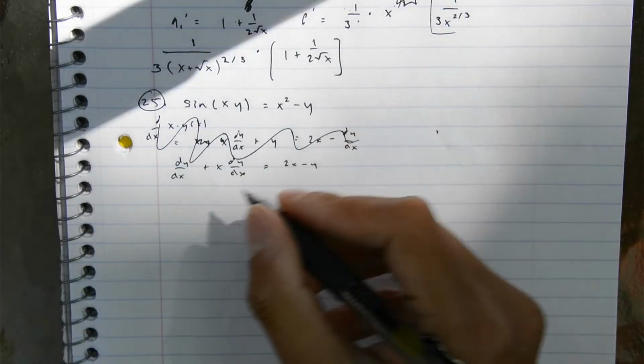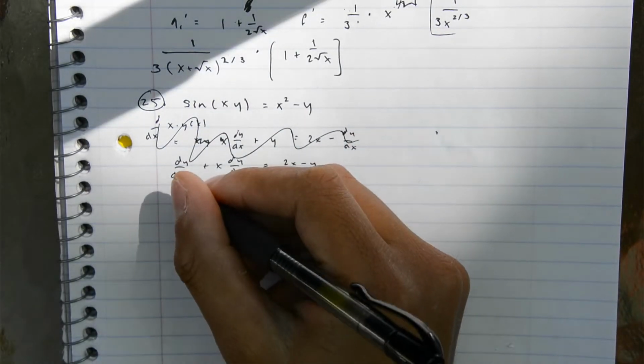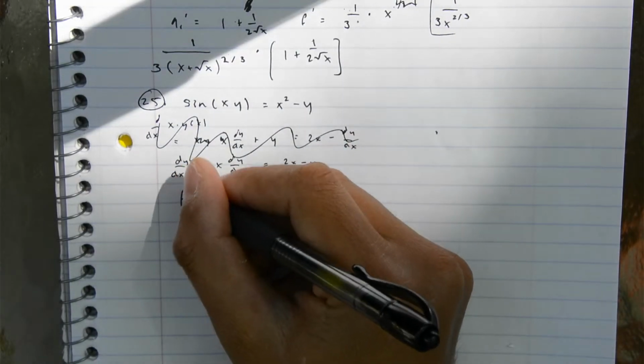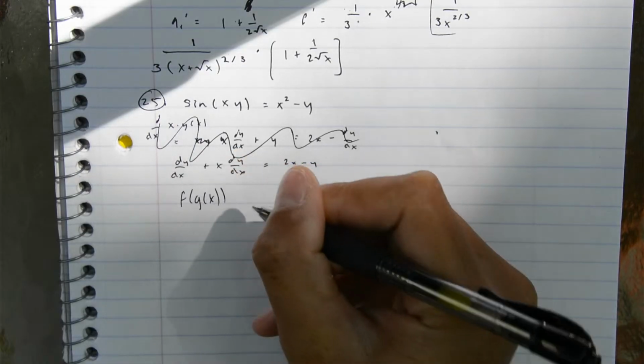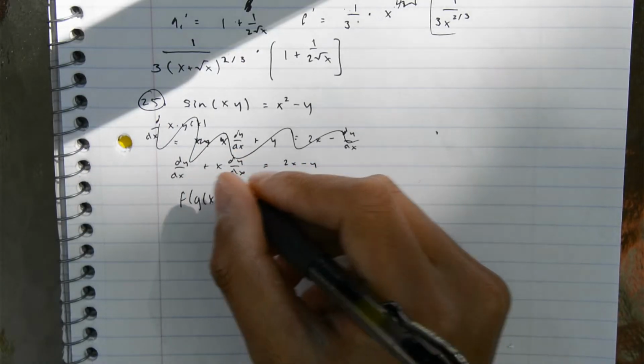All right, so we take the derivative of both sides. We should get, so we're going to get f of g of x, sort of what it really is.